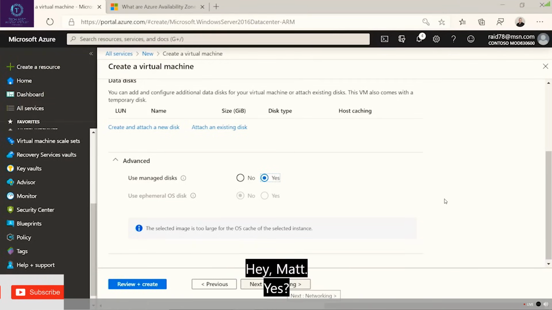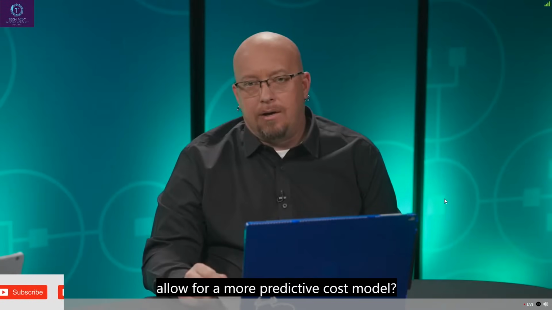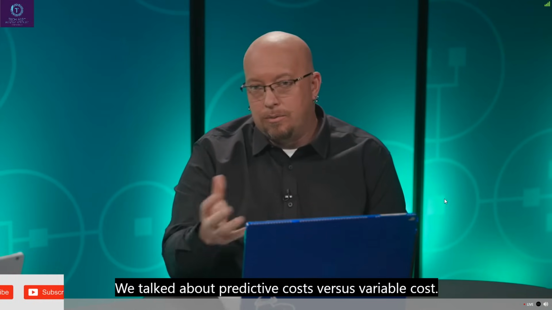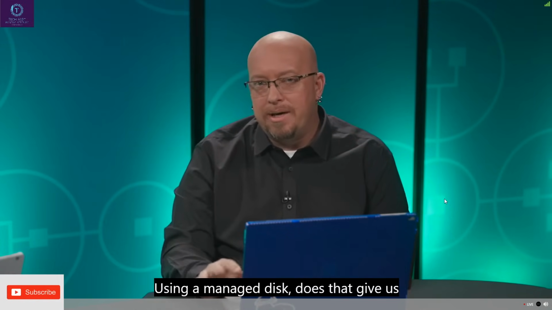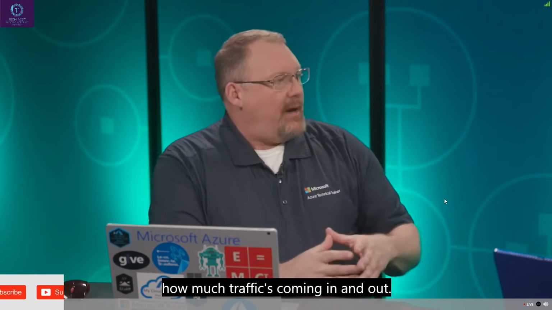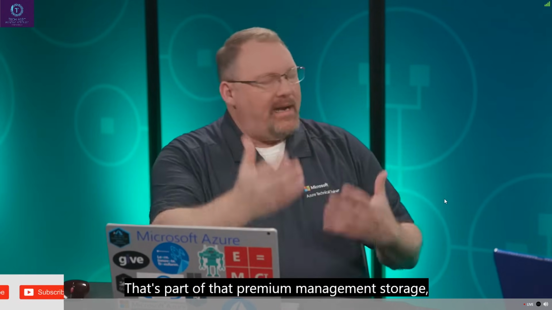Hey Matt, yes. With the managed disks, does that actually allow for a more predictive cost model? We talked about predictive cost versus variable cost. Is using a managed disk going to give us a more predictive cost on the disk? It will, because we have control of how much traffic is coming in and out of it. That's part of that premium managed storage.